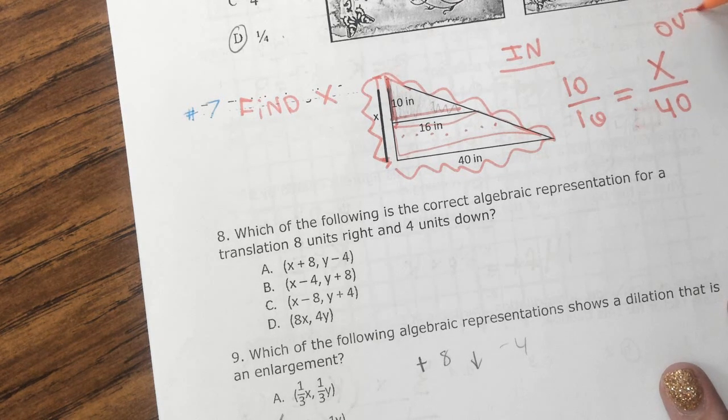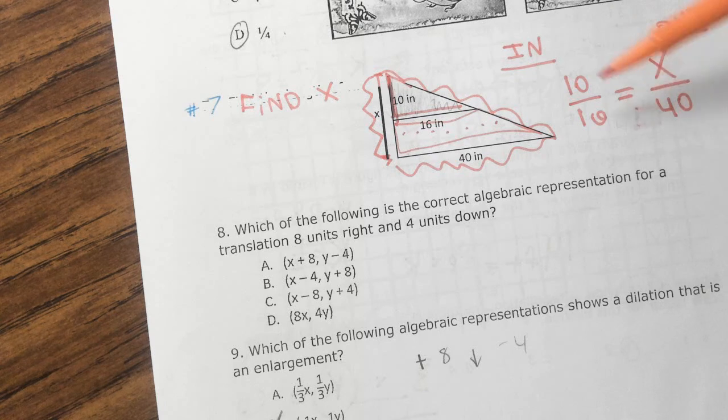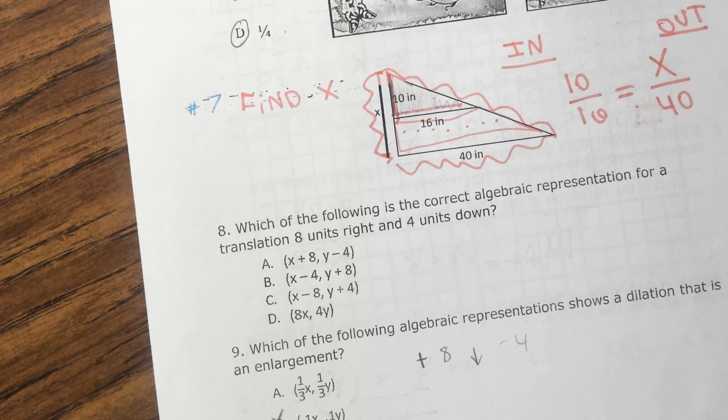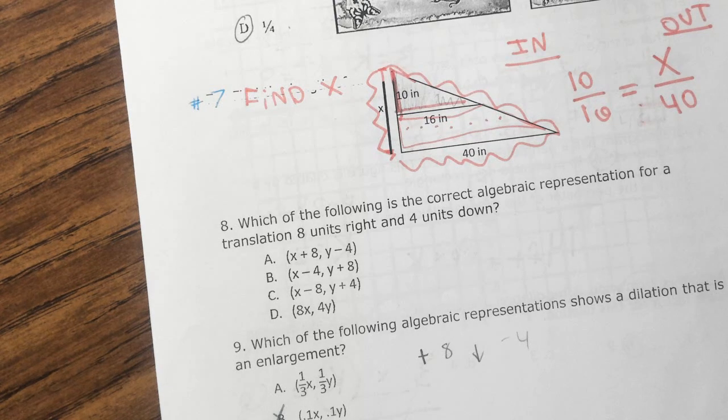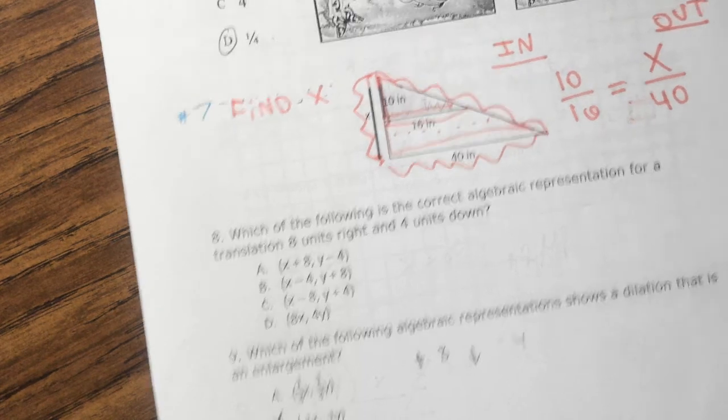That's the outside triangle. Now we've got a proportion, and we're pretty good at solving those now, yeah? Okay, I'm going to make a note that you should go back and do number 7, and we'll look at number 8 now.